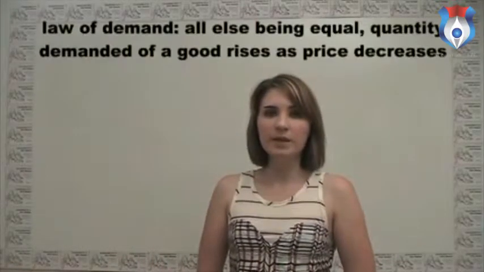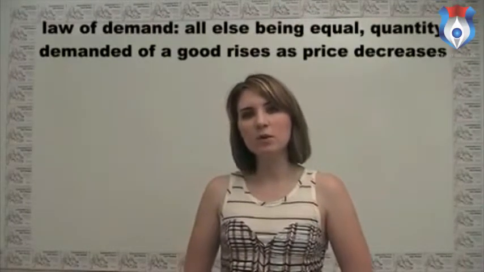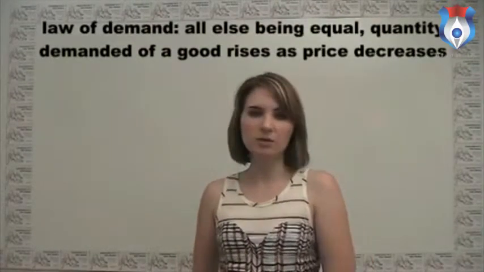The general rule we have about demand, which is referred to as the law of demand, is that all else being equal, individuals demand more of a given item as it gets cheaper. So for example, I'm going to demand more ice cream if the ice cream costs $3 per cone than I would if the ice cream cost $5 per cone.